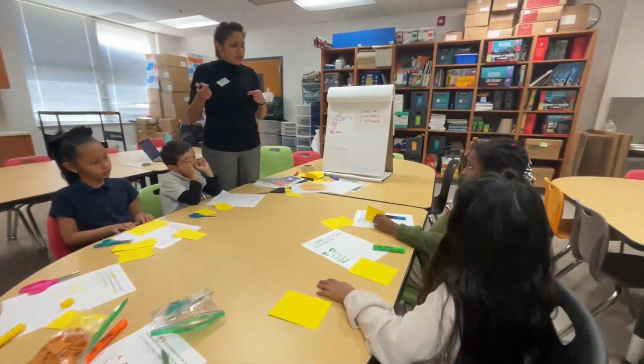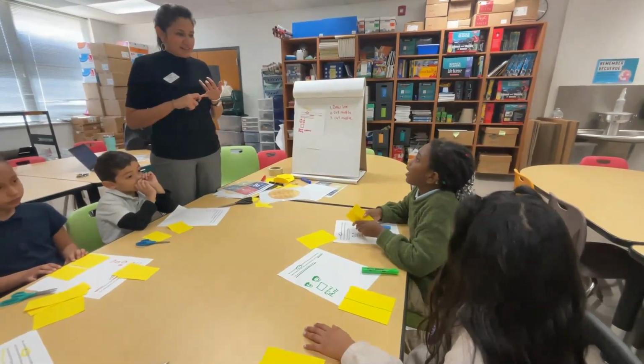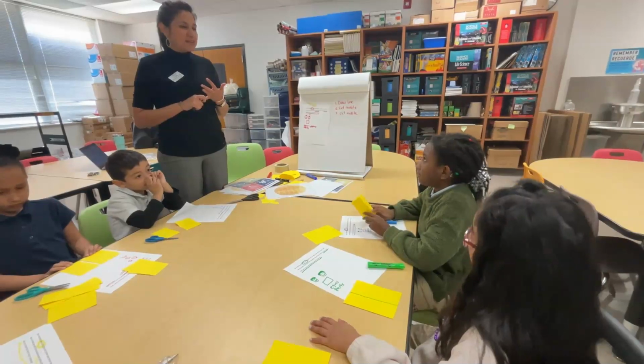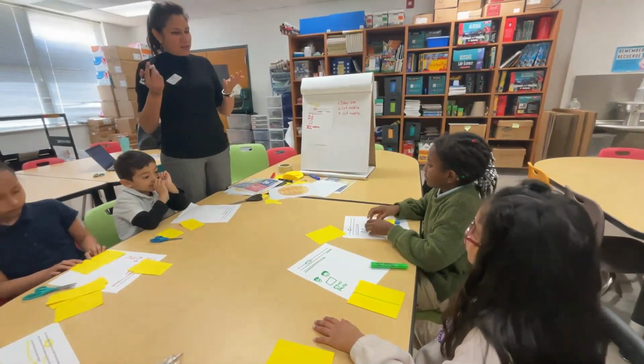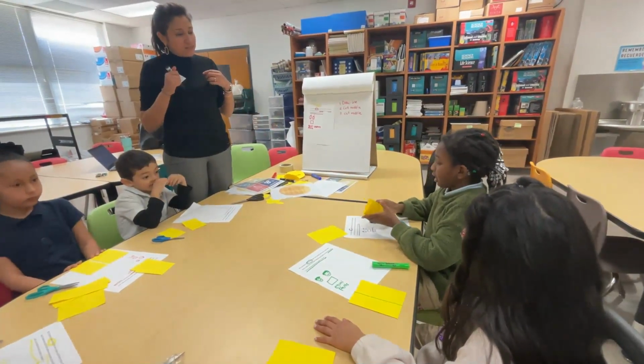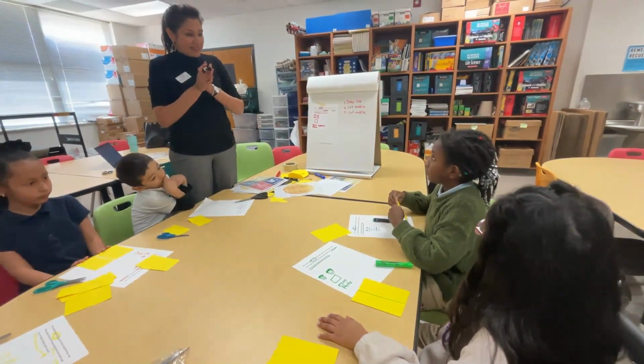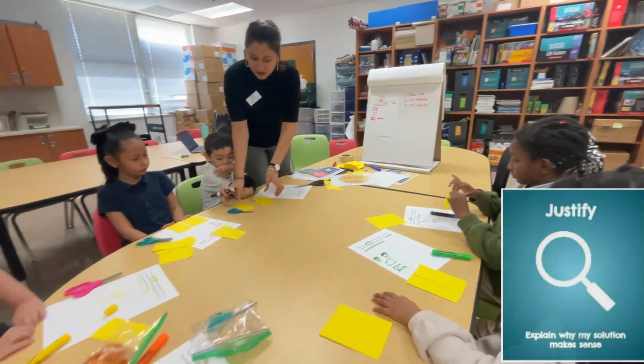Which strategy did you use first? Drawing. And what happened? It wasn't equal. It wasn't equal because in your brain you thought you would, but somehow it didn't work. But then, so what did you do the second time? I folded it in half. And you make sure that both sides had the same size, right? Very good. So let's see.